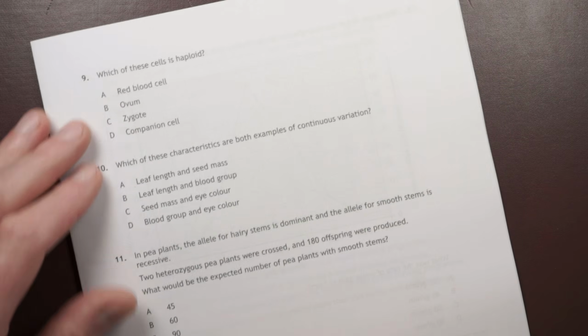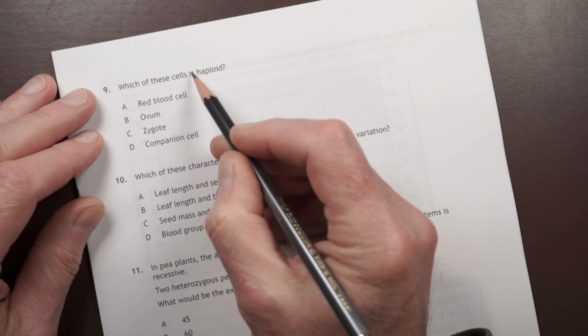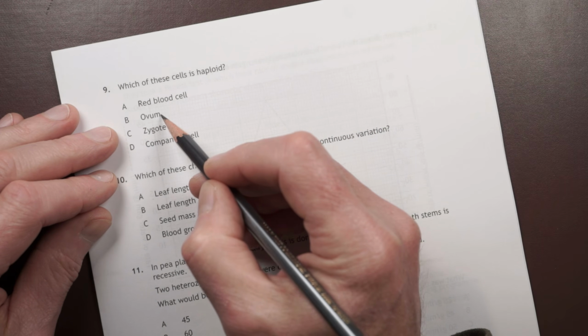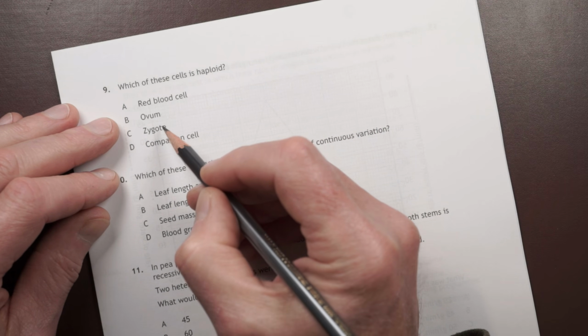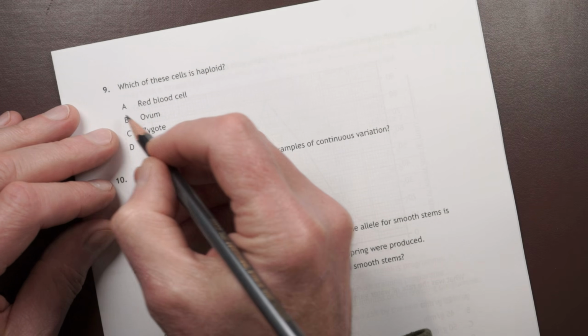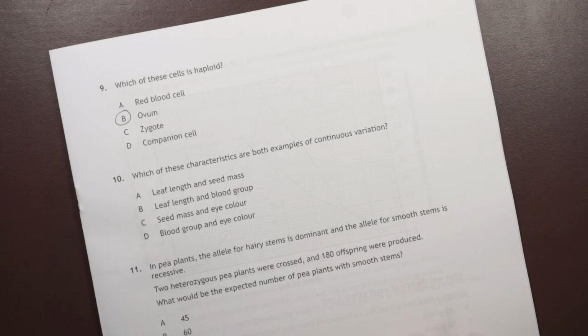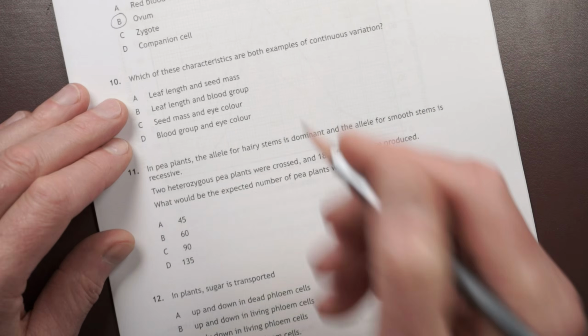Okay, so which of these cells is haploid? Right, red blood cell doesn't have a nucleus at all. The ovum is haploid. The zygote is diploid. The companion cell, we see that with the phloem. That's also diploid, so we're going to go for ovum. There is a funny thing about the ovum, but you'll learn about that in the Higher.